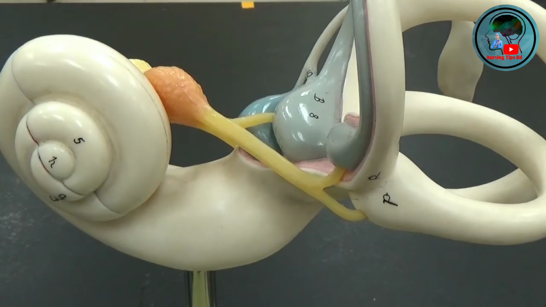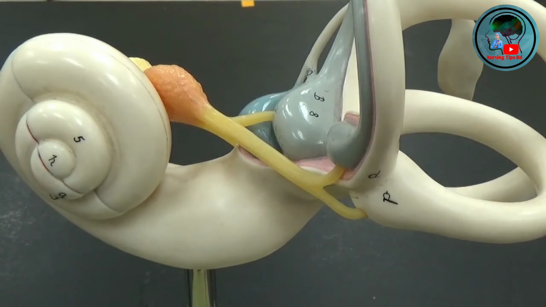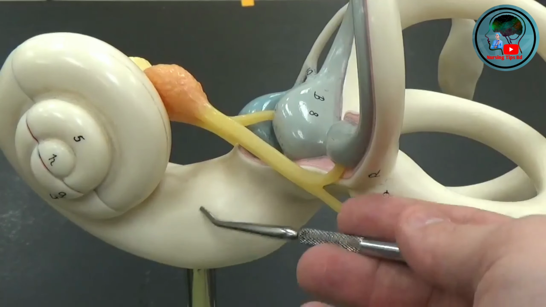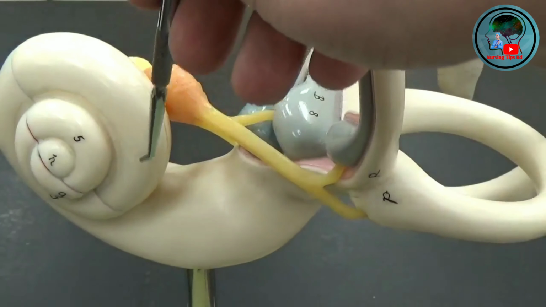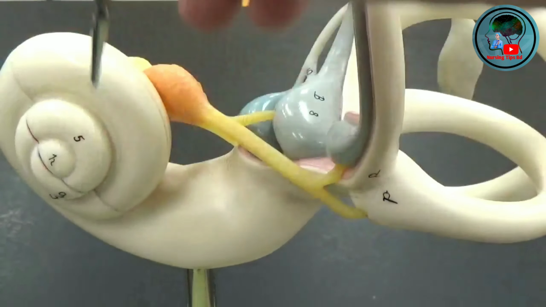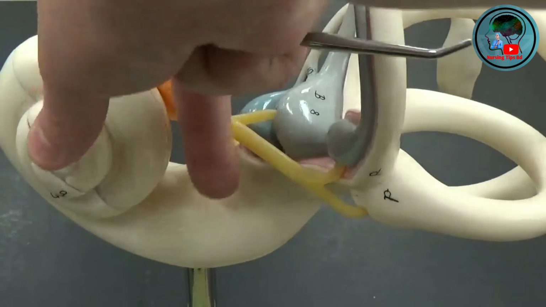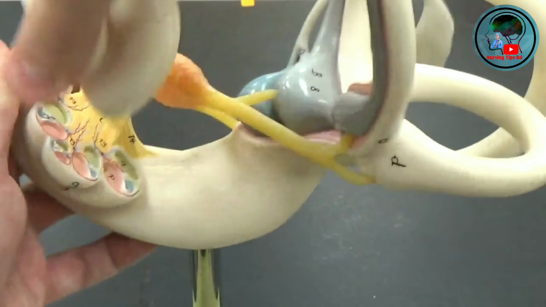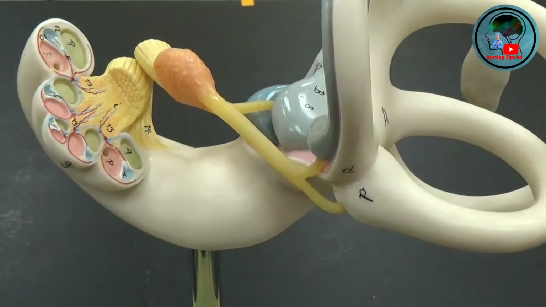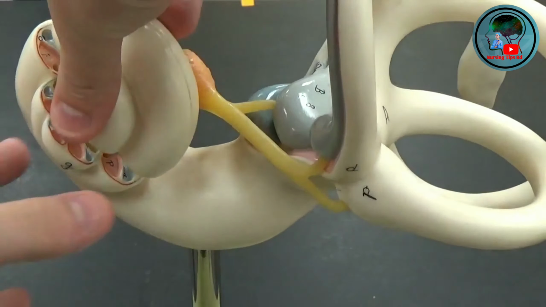Okay, so now we're looking at the inner ear. So this is just a large version of the inner ear. Those ossicles from the middle ear, as the tympanic membrane vibrates as sound waves hit it, are going to vibrate into our vestibule here. And those sound waves come into the cochlea, which is this snail-like structure over here. Inside that are your cochlear ducts, so you can see those holes there.